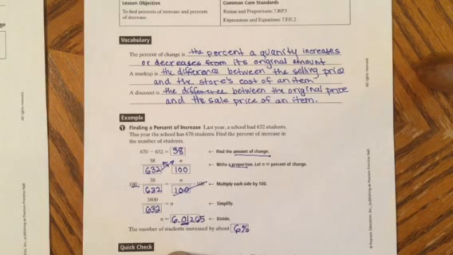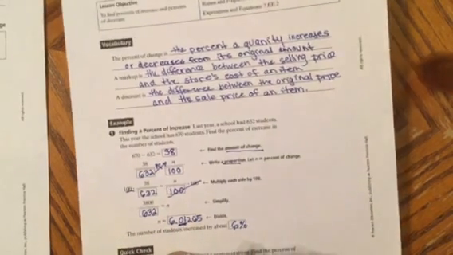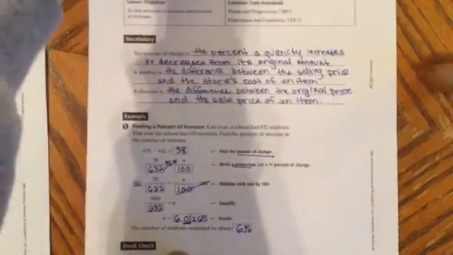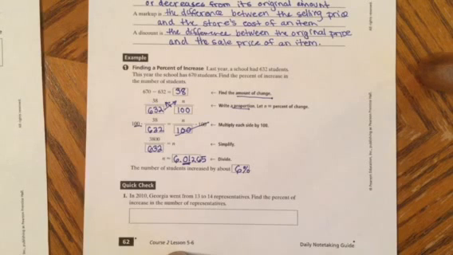All right, now here is your quick check. I will read it to you, and then I want you to pause the video and try to do it by yourself. Here it is. It said, in 2010, Georgia went from 13 to 14 representatives. Find the percent increase in the number of representatives. So go ahead and pause the video for now, and then you can hit play again to check your answer.